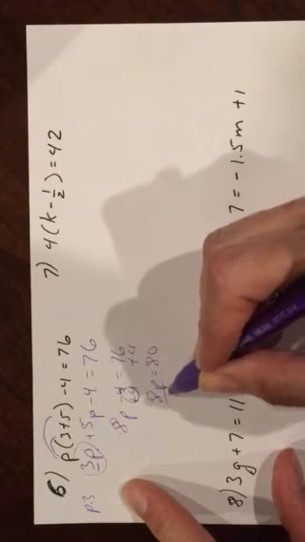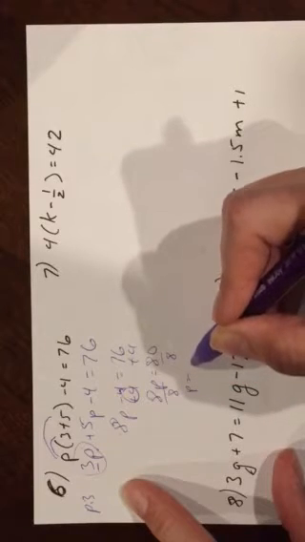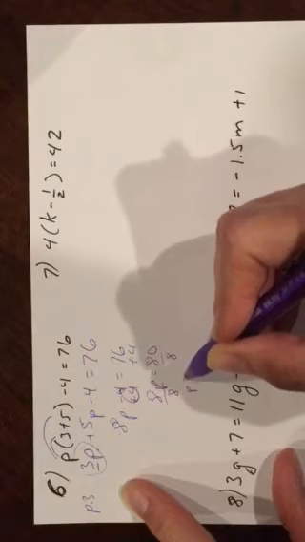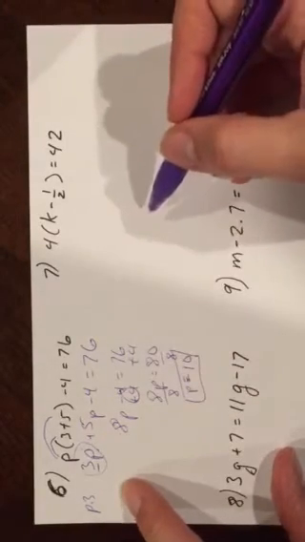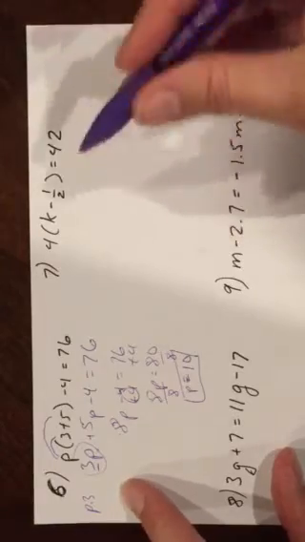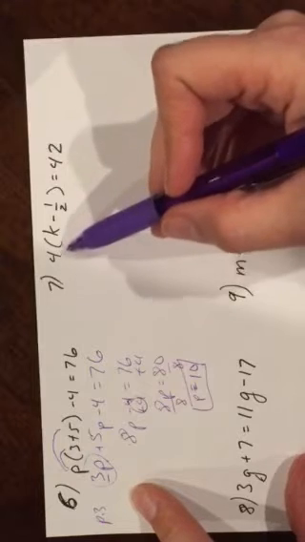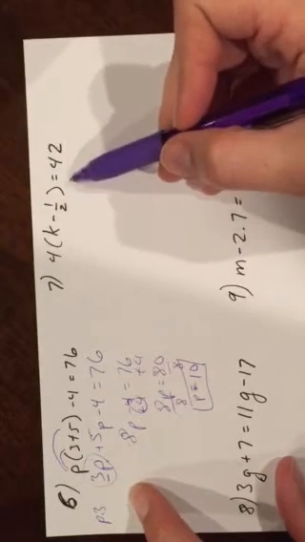Divide by 8, and p is equal to 70. I'm sorry, I was looking at something else. P is equal to 10. That's not 70. Okay, obviously it's late.